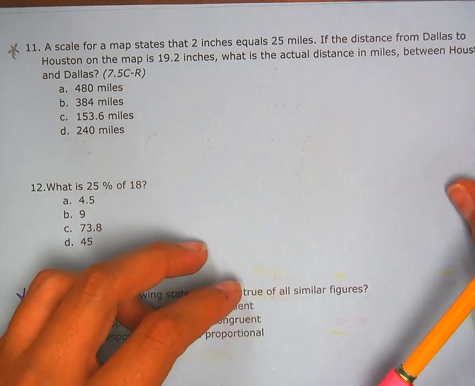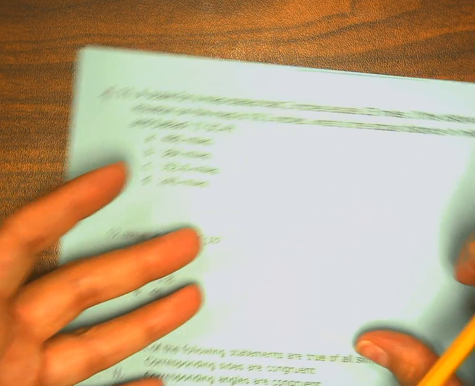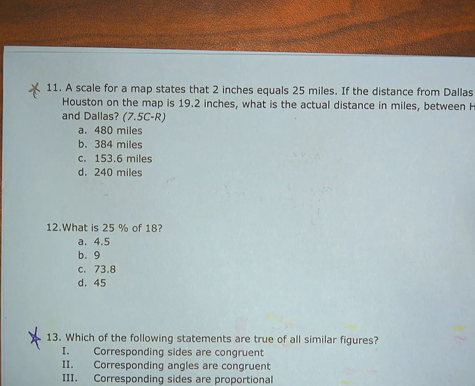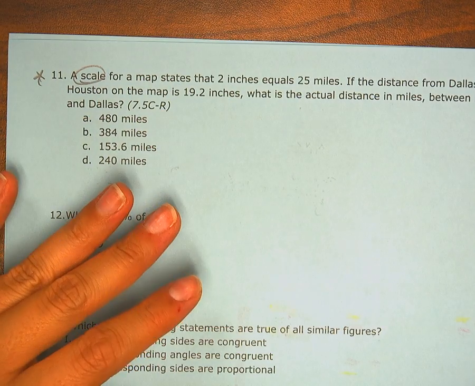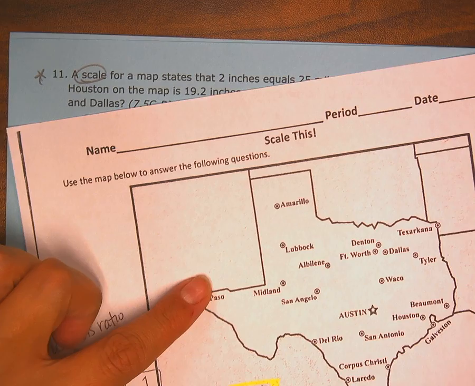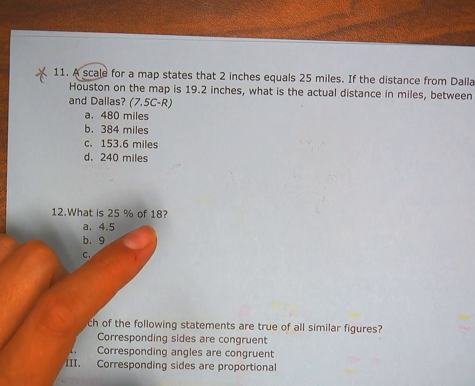All right, still looking at the similarity and percent application test. We've got a scale for a map. Oh, I see the word scale. When I see the word scale, it reminds me of this paper here, which means I know I'm going to be given a ratio to use for the problem.